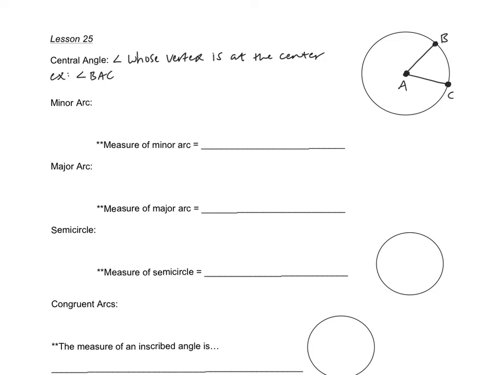So we have our example angle BAC drawn here. All right, the next piece we can see is our minor arc. That's an arc that measures between 0 and 180 degrees. So we can see on our picture that that's going to be arc BC. Something else to keep in mind is that for minor arcs, we use 2 letters to label. So that might be a notation you want to put down.